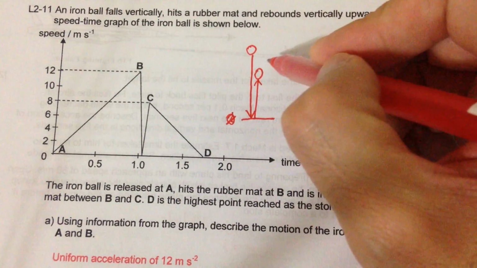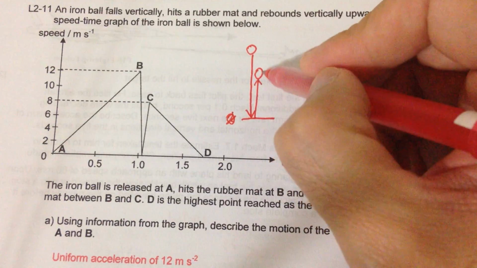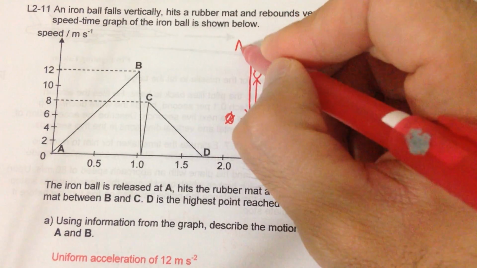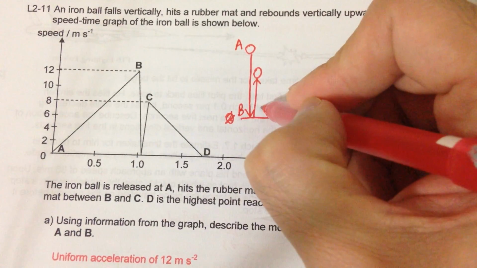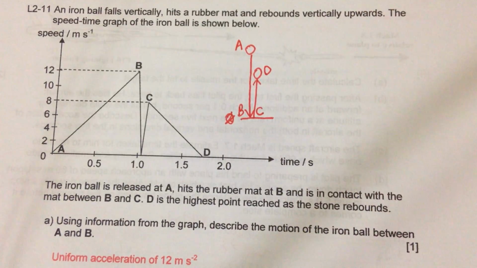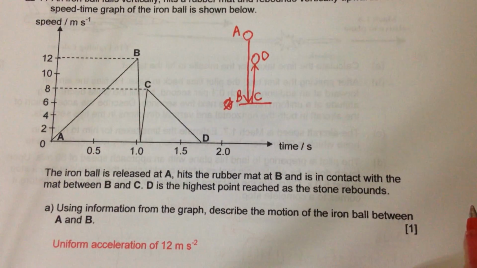Alright, so why does it not reach the maximum? It's because some of the energy is lost during the rebound. So this will be the starting point A, this will be B, then when you rebound is C, then after that followed by D, where D is the highest point. Okay, so this is actually a speed time graph.